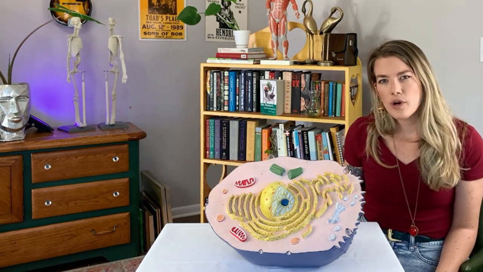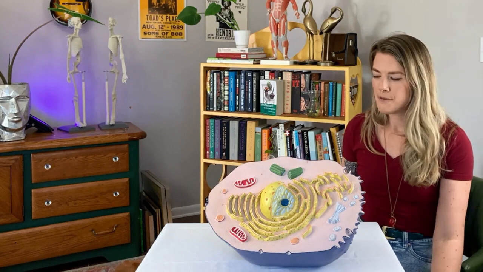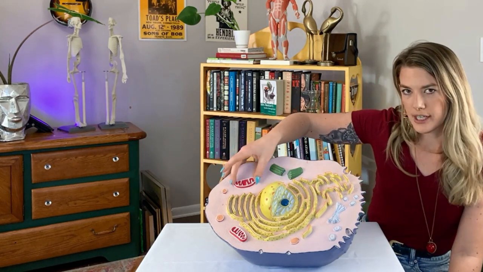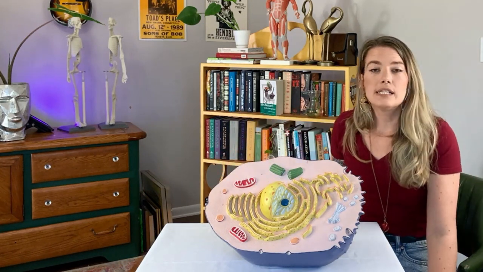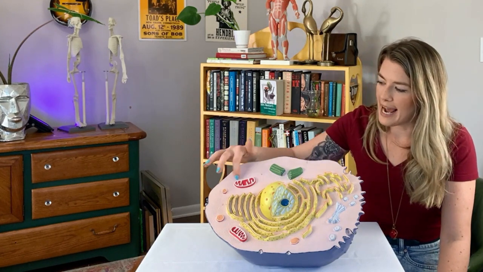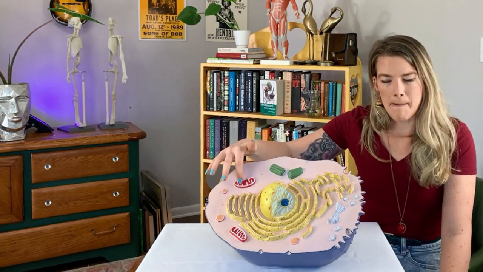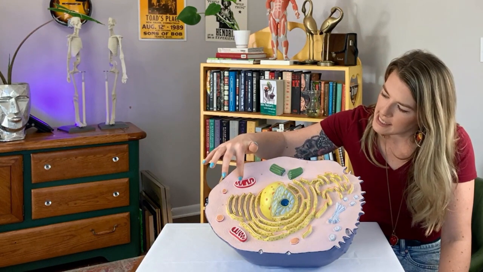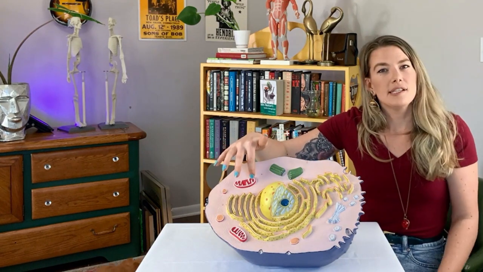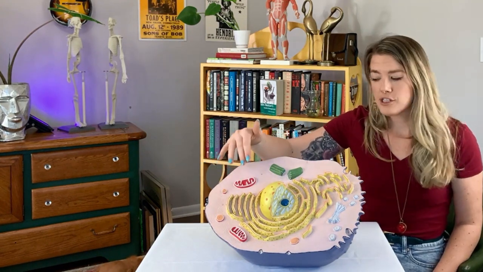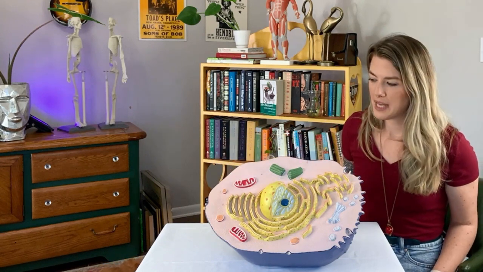Next, I want to move on to an organelle that everyone is probably really familiar with, and it's the mitochondria. The mitochondria is a double membrane organelle, so it contains an outer membrane and then an inner membrane, which you can see the little lines in the middle of the mitochondria. This is where the inner membrane folds to form what's called cristae, okay?